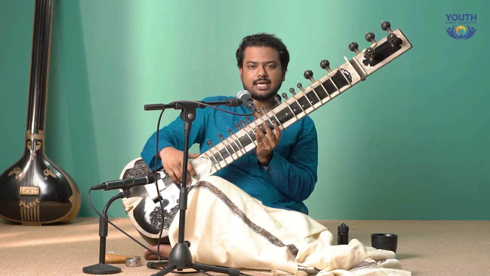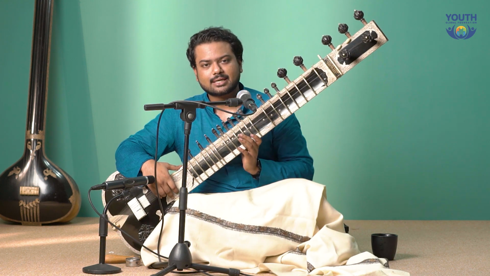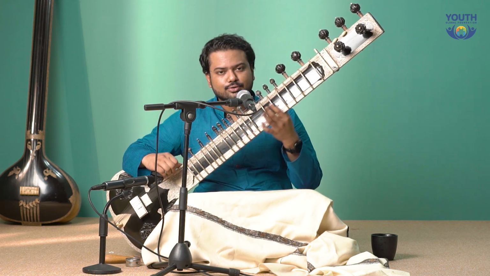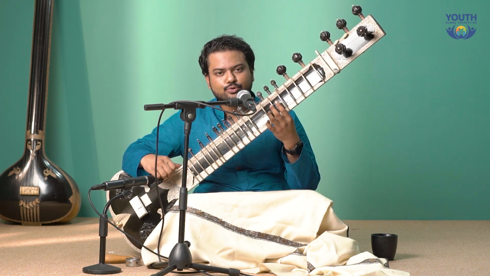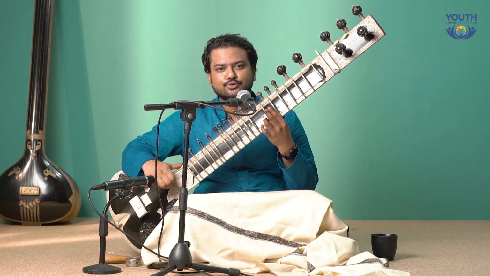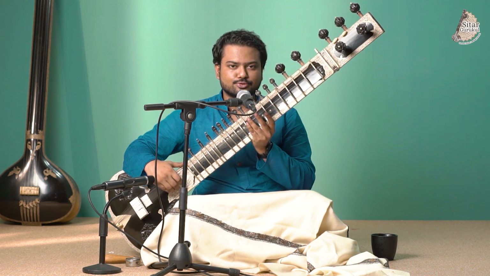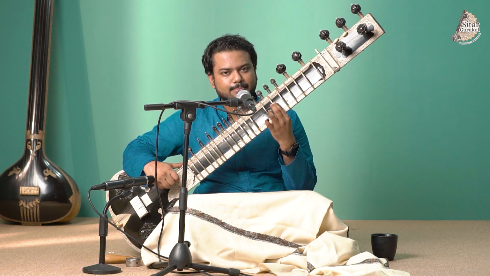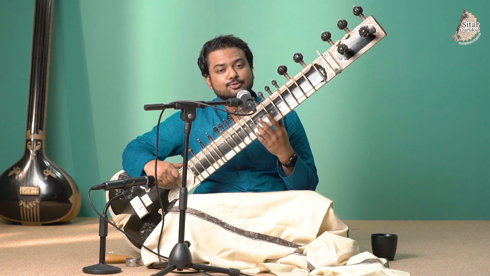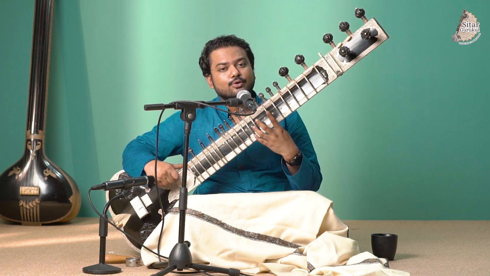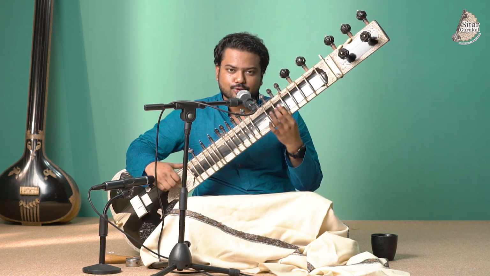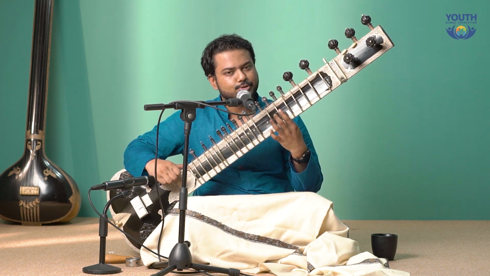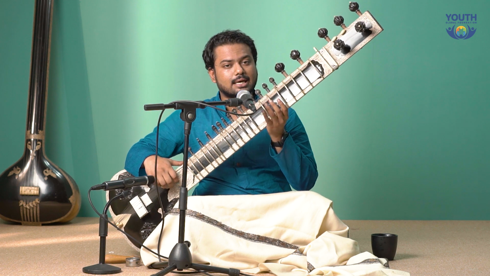Notice I'm not changing the stroking pattern. The stroking pattern is exactly the same. It's just that I'm changing the notes. The part where you have two das, 1, 2, that's the part that you're going to target. Within those two strokes, the first stroke is going to be occupied by ni. The second stroke is going to be occupied by a krintan on sa, which is going to originate from re. But two strokes, so it's going to sound like 3, but there are only 2 strokes.